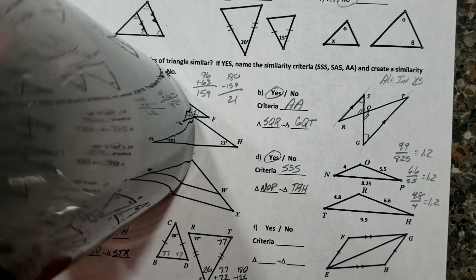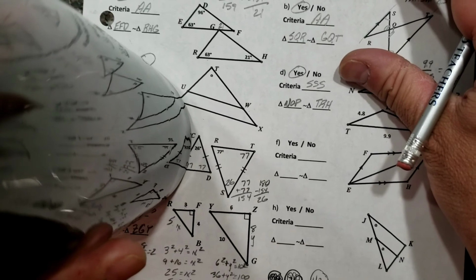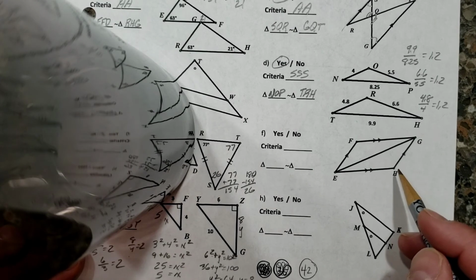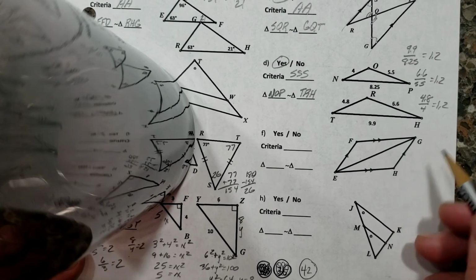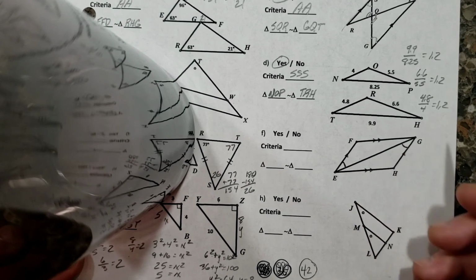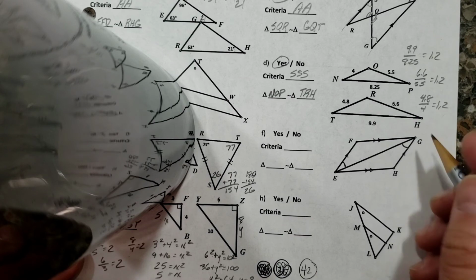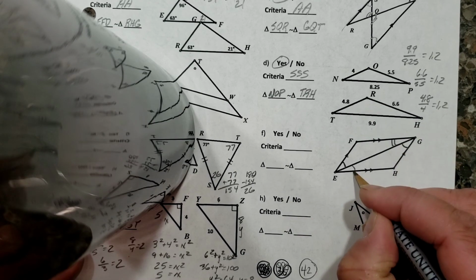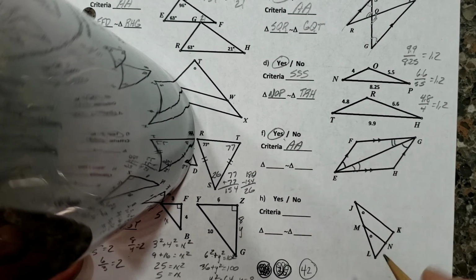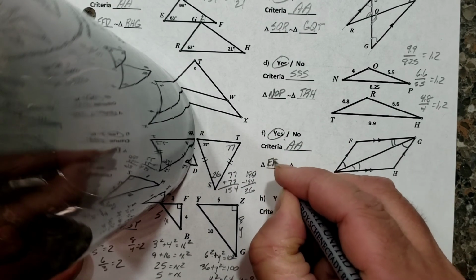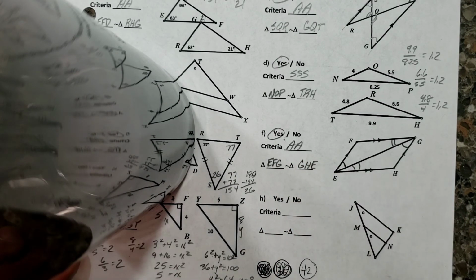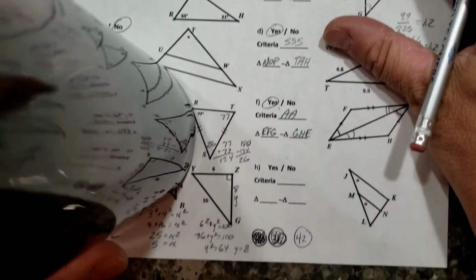All right. Now I'm going to move on to F. Last one here, we've got parallel lines. So what I'm going to look for again is alternate interior angles. That angle lines up with that angle, and then on the other side, that angle and that angle. So we're going to have yes, it's going to be angle, angle, and it's triangle EFG and triangle GHE. And then the last one, H.